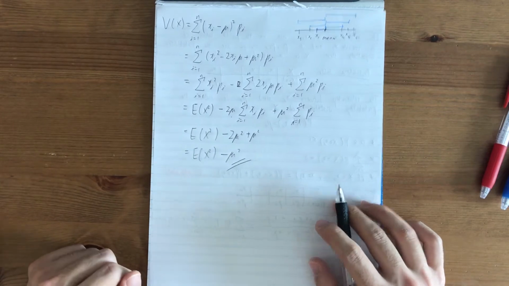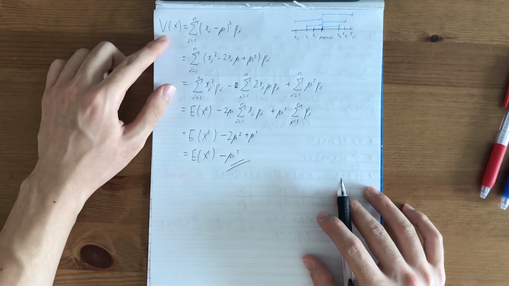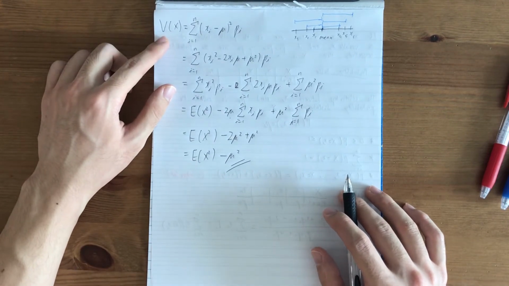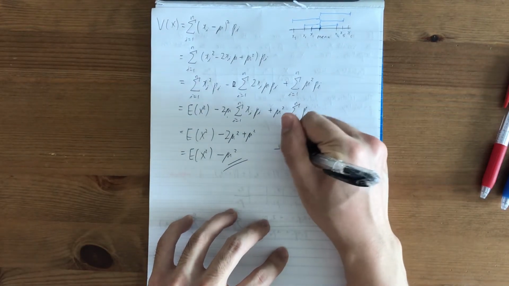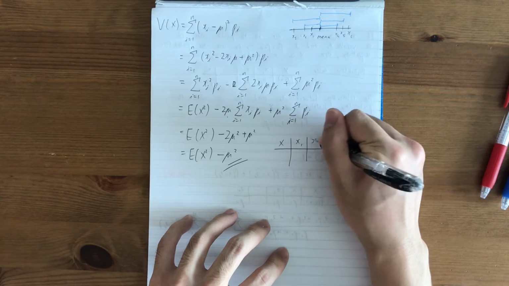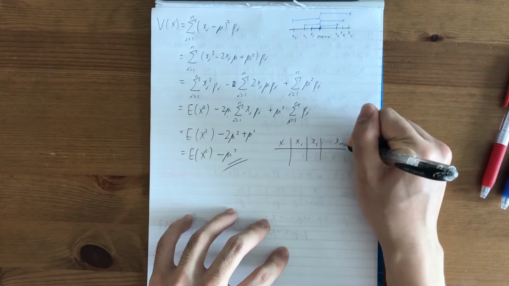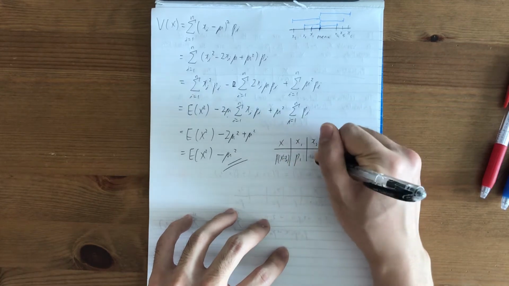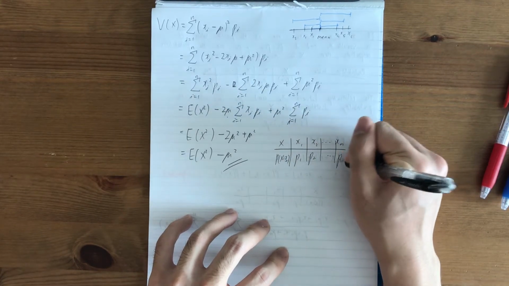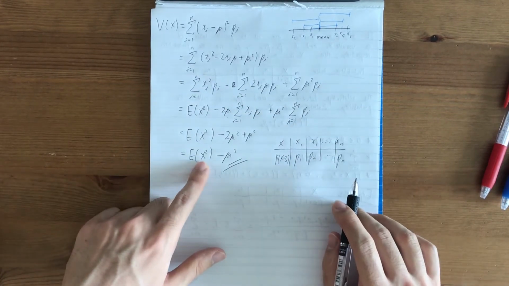this, okay? So that means if we have to find the variance of data, how do we compute this?